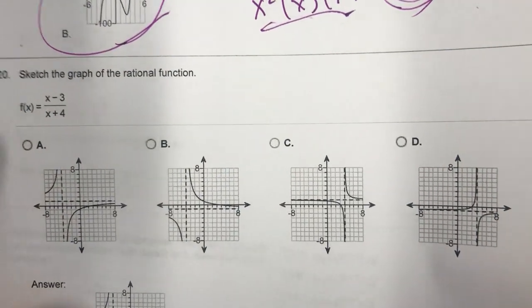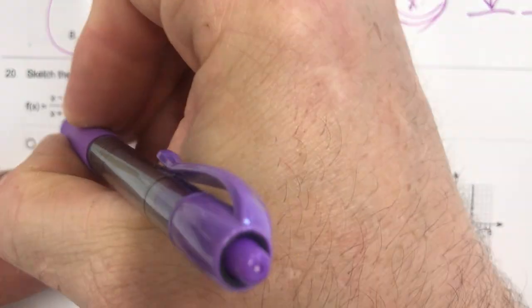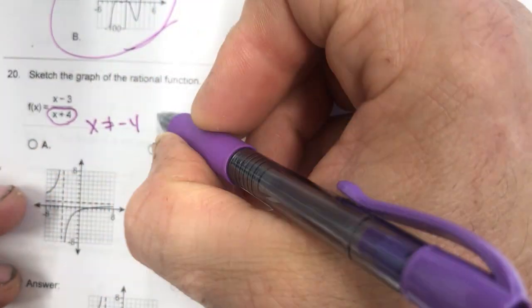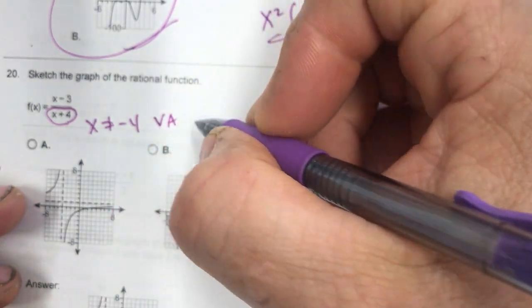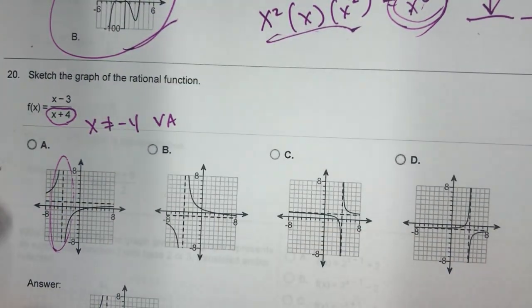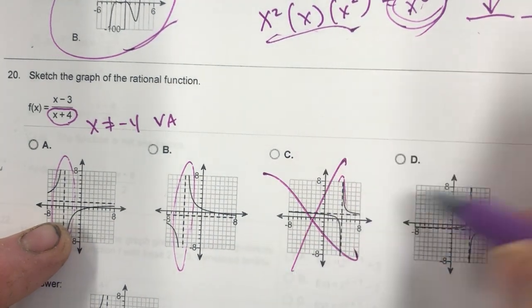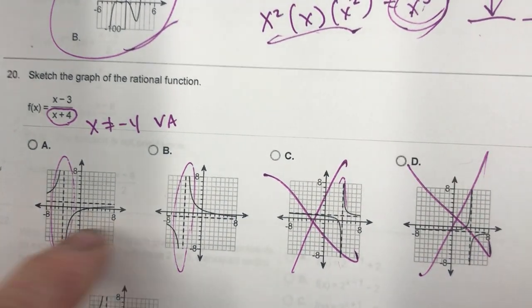Sketch this one. Okay, right here we see x plus 4. X cannot be -4. So we have a vertical asymptote at -4. See, like right here, there's a vertical asymptote at -4. And here's one, but this is positive 4. That ain't it. And same thing here. That ain't it. So it's got to be A or B.